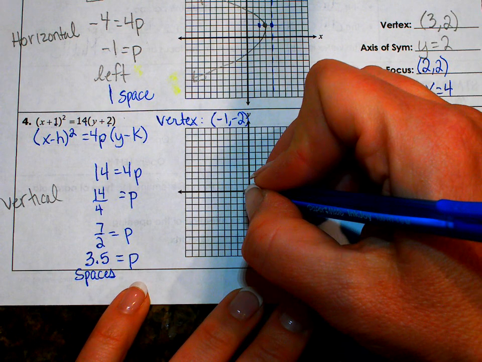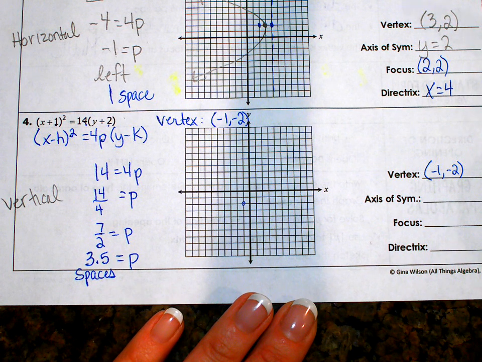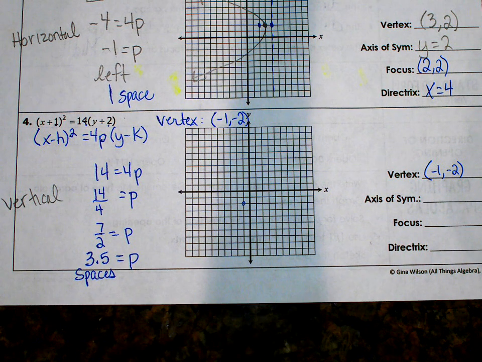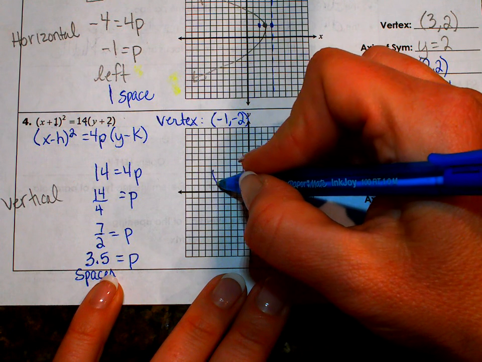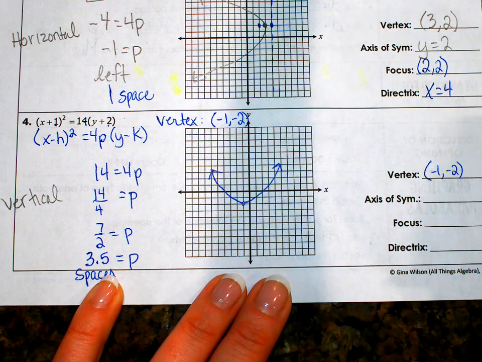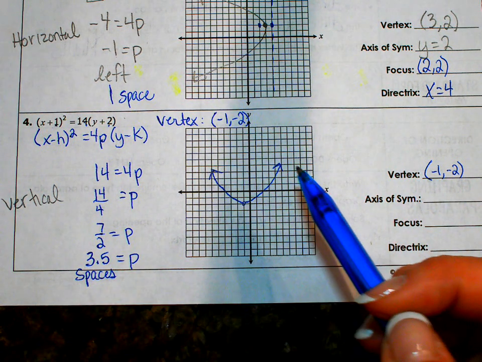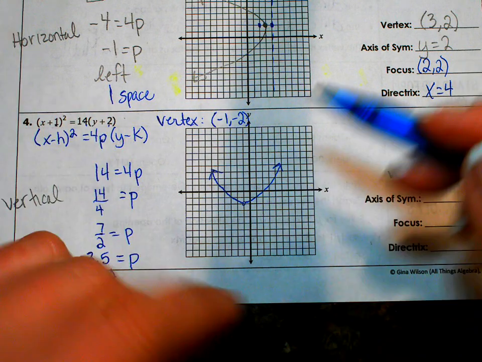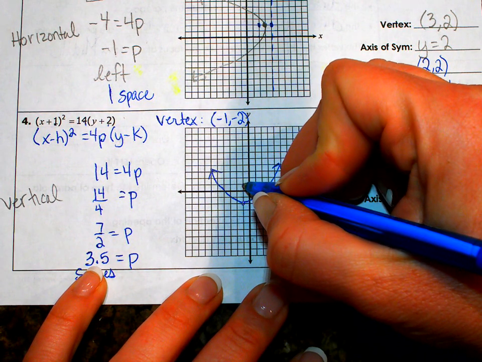-1, -2. Then I know that it opens up or down. Is it positive or negative? I hope you said it's positive, and I really hope that you're talking to yourself because I'm talking to myself, and I'm just so cool because I talk to myself. So from my vertex, I need to go 3.5 spaces in either direction. The inner point is going to be my focus. So go up 3.5.